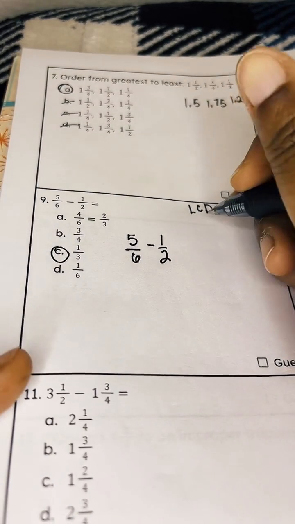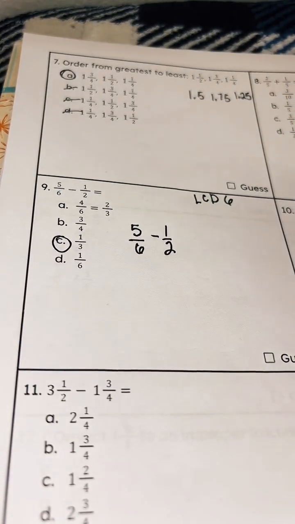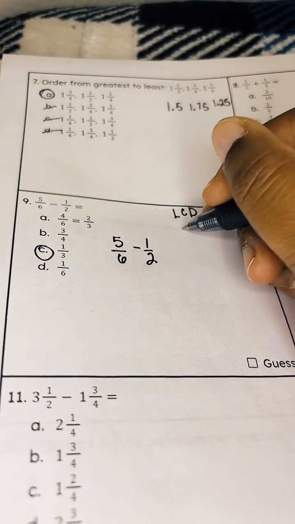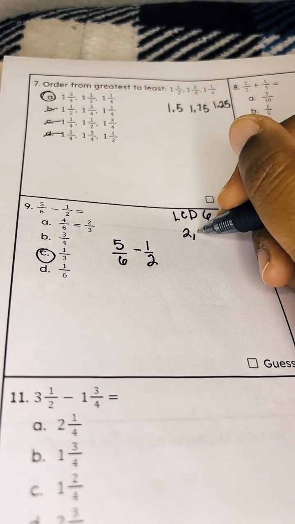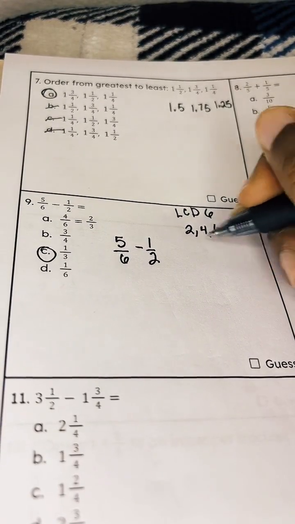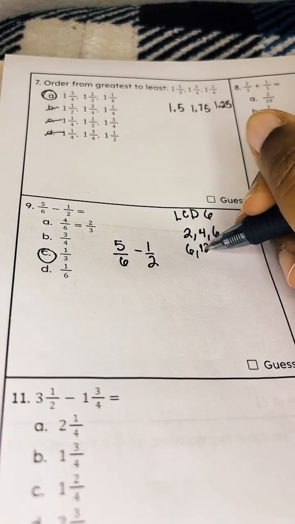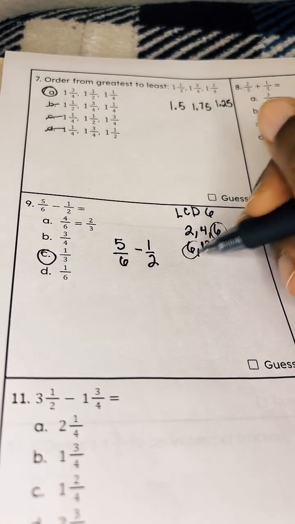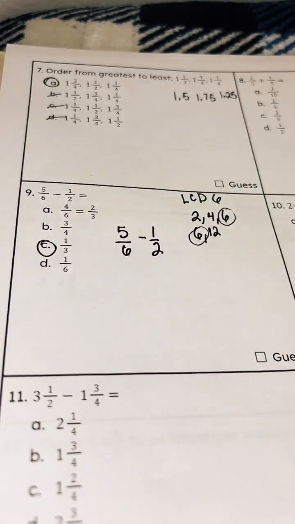Okay, so one way for my people that struggle with this LCD stuff is to start listing out the multiples. 2 times 1 is 2. 2 times 2 is 4. 2 times 3 is 6. Then you start 6 times 1, 6 times 2 is 12. See how they both have 6 in common? That's the first number they have in common. That's how you can get that.